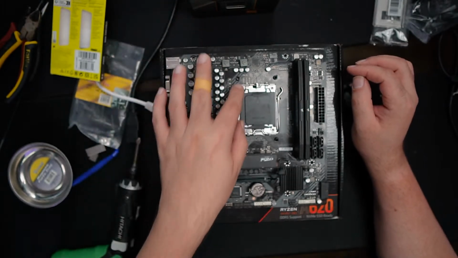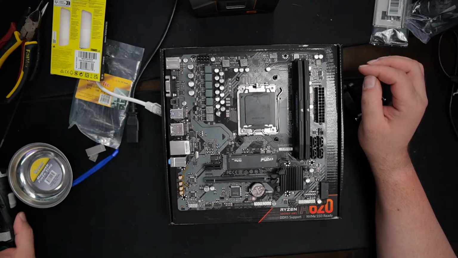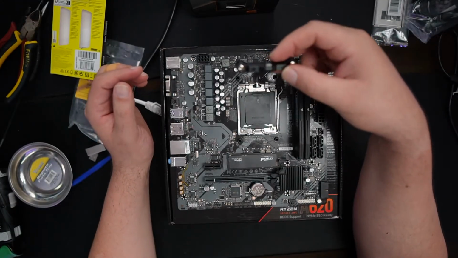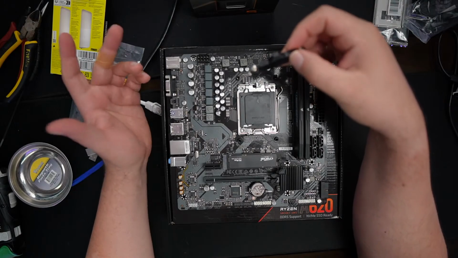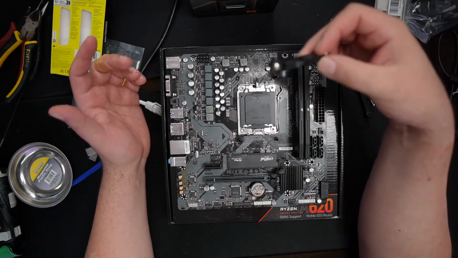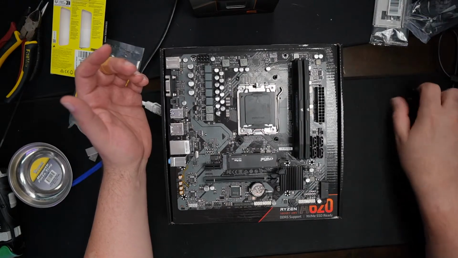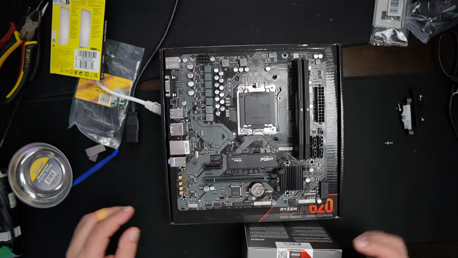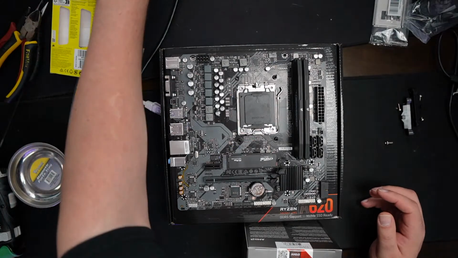The stock cooler requires that. Some third-party coolers do not require that, or they may require these little retention clips. That's why they come with them. But normally, it's usually without the use of these. So we can just put those off to the side and throw those out. We're going to put in the CPU at this point. So let's open up the box for the CPU.